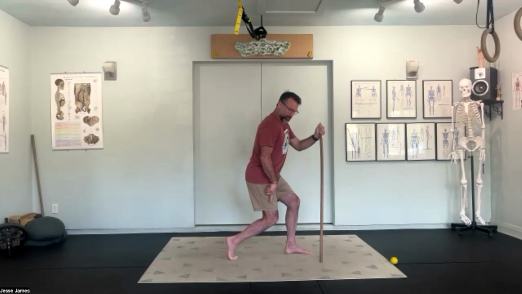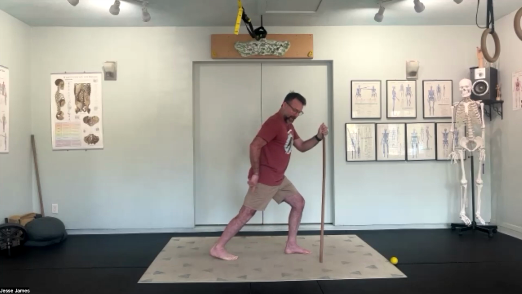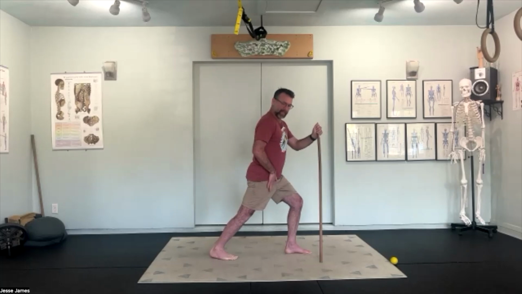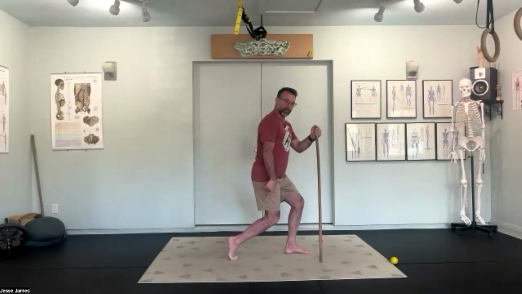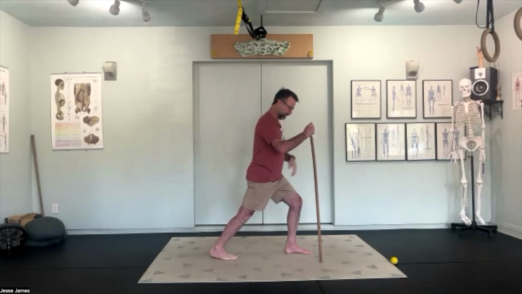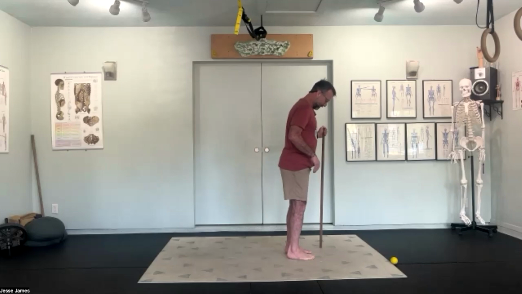Now, as we drive the foot up, we're getting big toe mobility. As we reach that heel back and actively straighten the knee, we're getting hip extension. So we're feeling that stretch, especially if you have a stiff big toe. If you have good foot mobility, you might not notice much of a stretch in the front of the hip. And then we're going to switch and do the same thing on the other side.